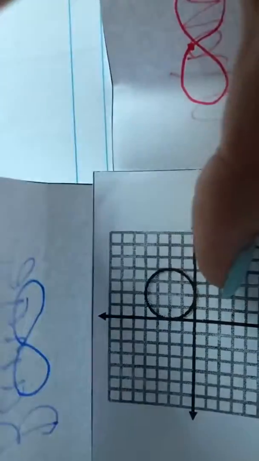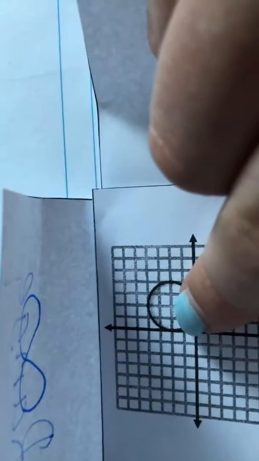It's right there. That point right there is my tallest point. That is when y is 1, 2, 3, 4. So my biggest y value is 4.